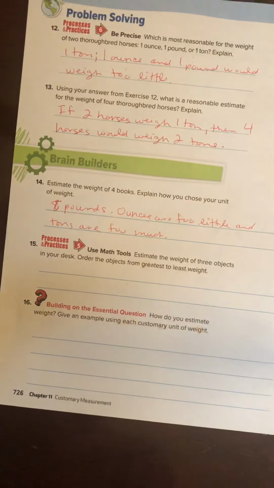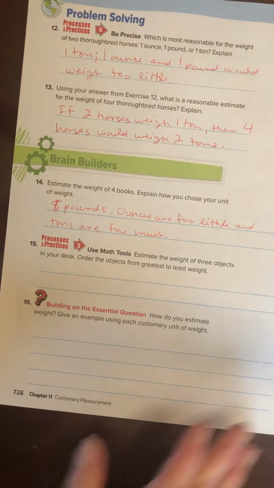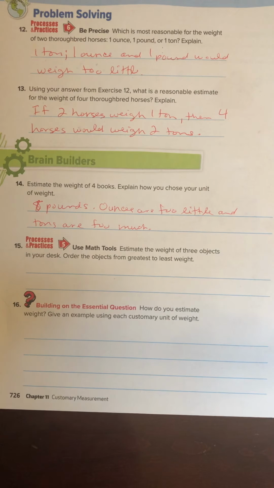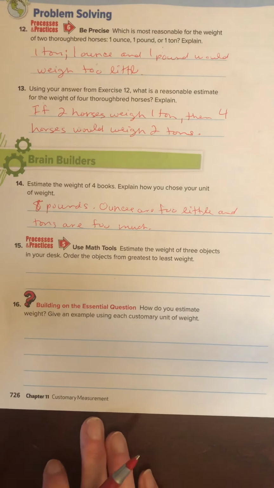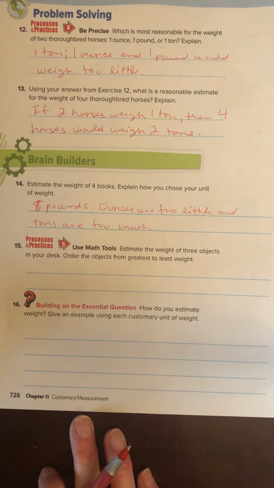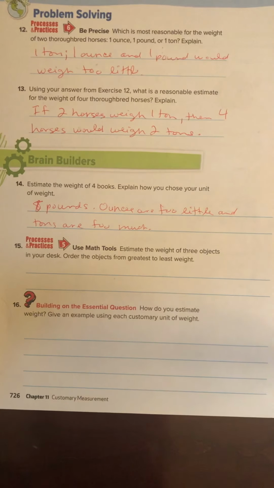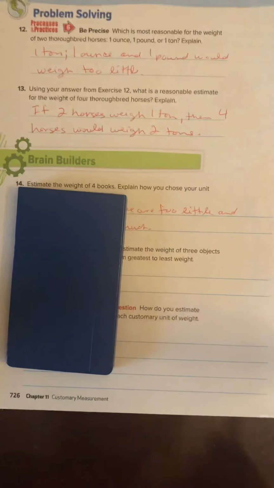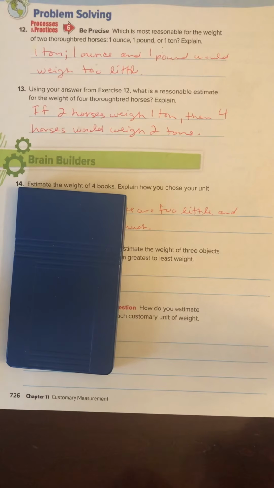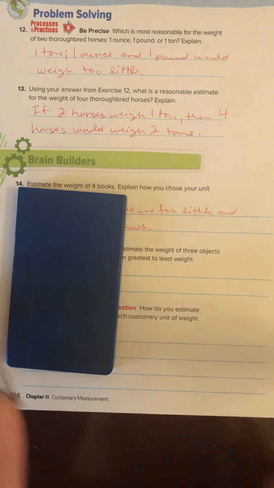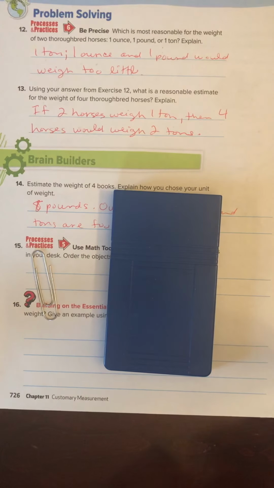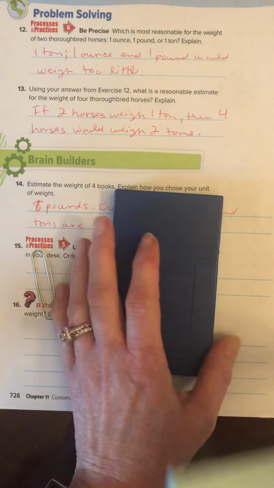Okay, number 15. It says, estimate the weight of 3 objects in your desk, which I know we're not at school. Order the objects from greatest to least weight. Okay, so we have a little home office desk. And let's see what I have in here. It's a calculator. I have a paper clip, and I have some Post-it notes.